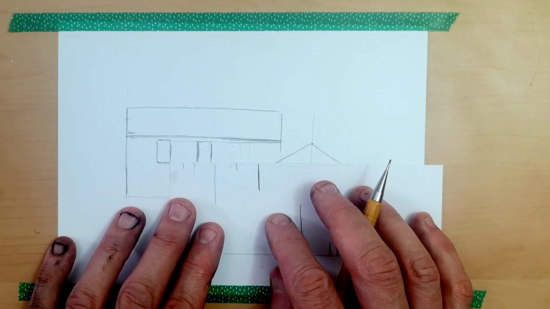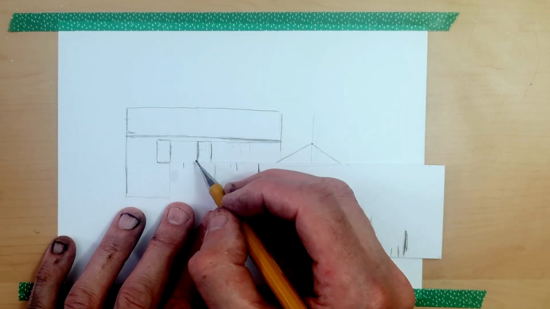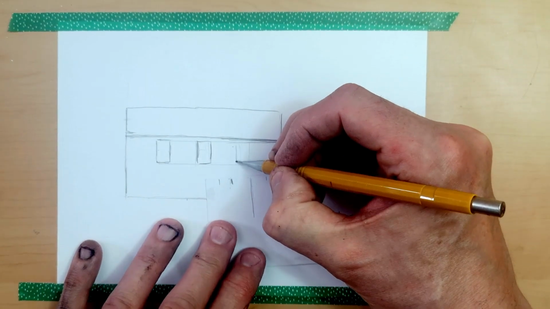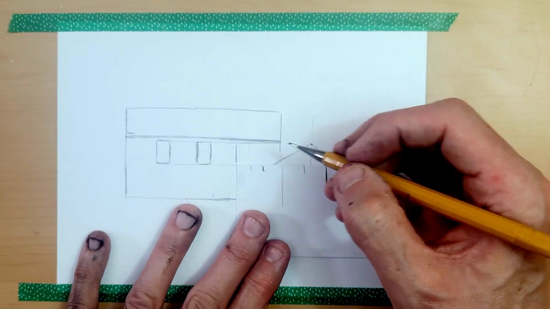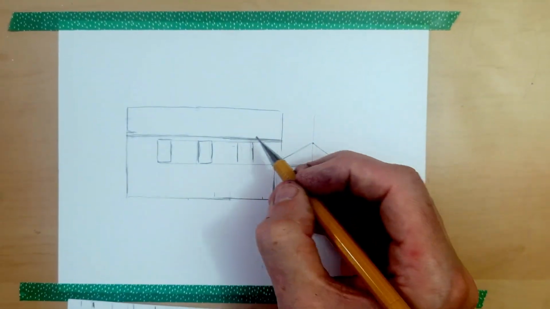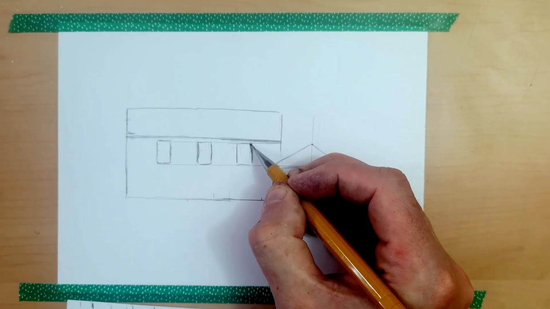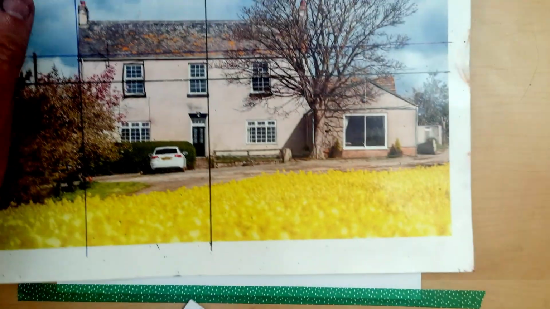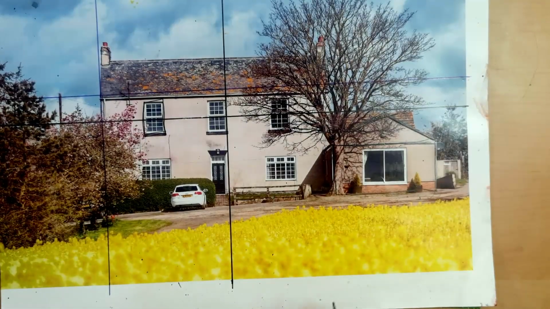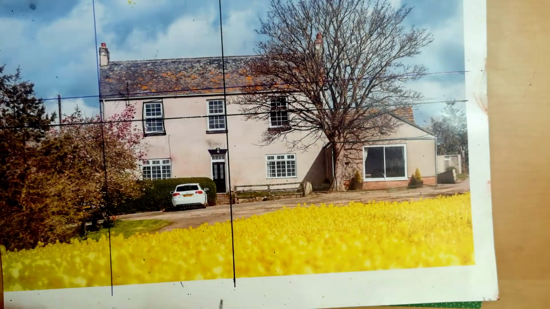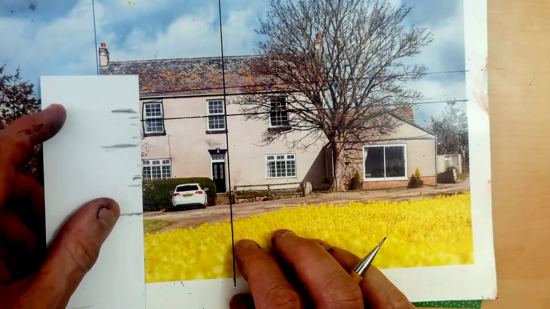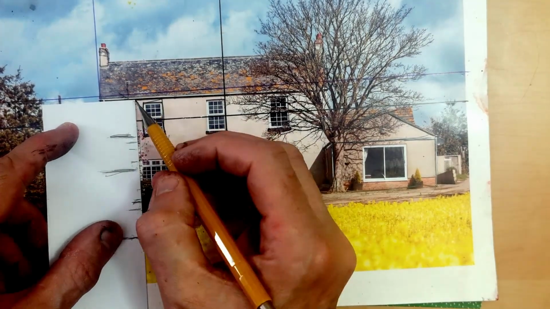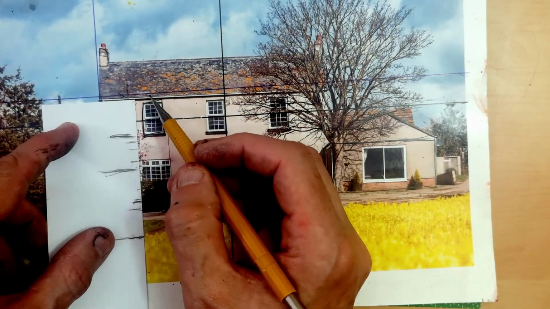So again, you could just put your measuring device between these two, put a little mark, and then do that, and there we have our windows. And as for the bottom, you do exactly the same. Put that on there. We don't have to do the full roof, just do it under the eaves.